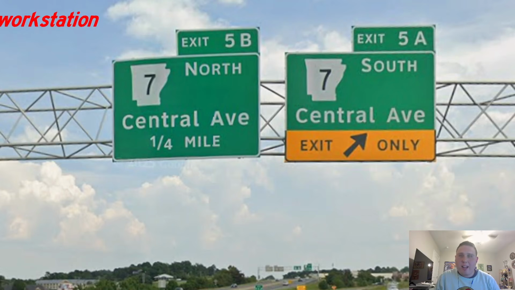Here in Hot Springs, we have an intersection request. This one was made by Atwork Station. He wanted to see the Arkansas 7 junction, because Arkansas 7 takes you up towards the Hot Springs National Park, which he actually visited back in 1985, so thank you for that request, and that's pretty cool.